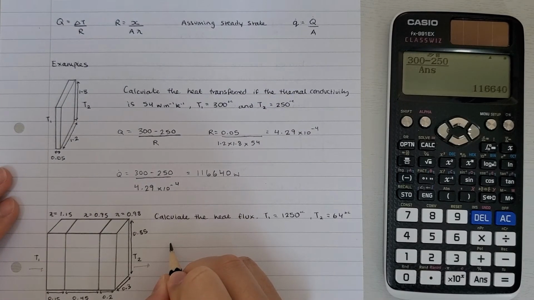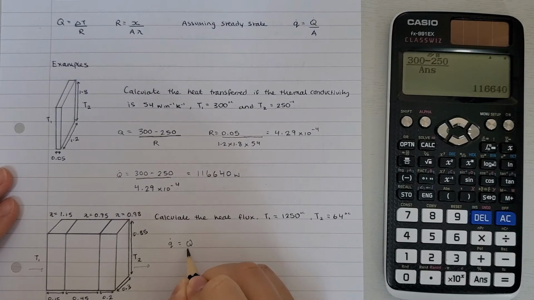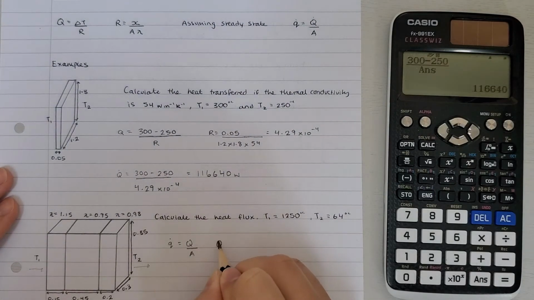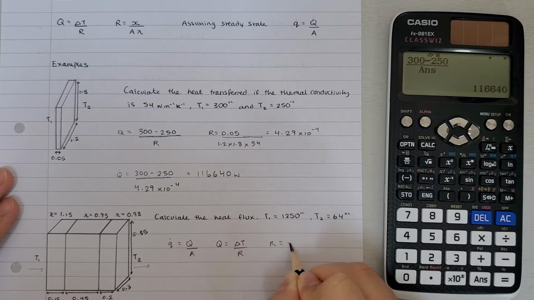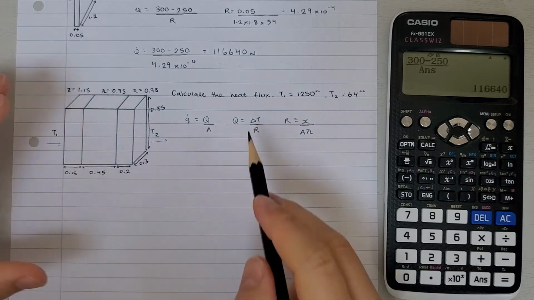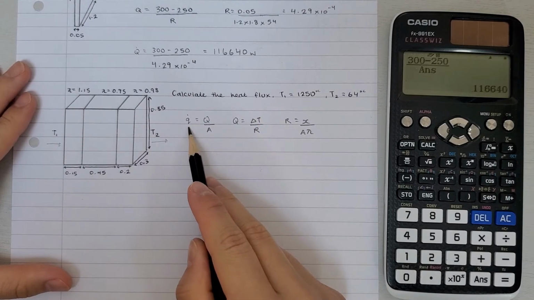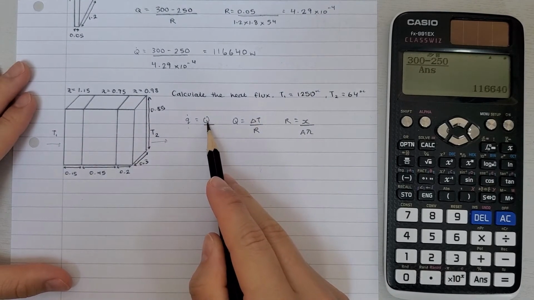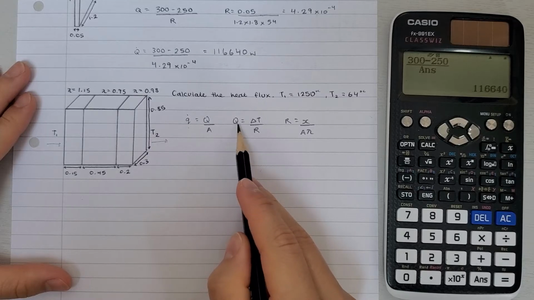We know that the heat flux is equal to the heat transferred per unit area. We know the heat transferred is delta T over resistance, and resistance is the thickness over the area multiplied by thermal conductivity. So we're asked to calculate the heat flux, which is heat transferred divided by area.